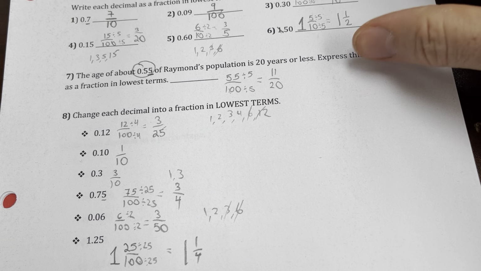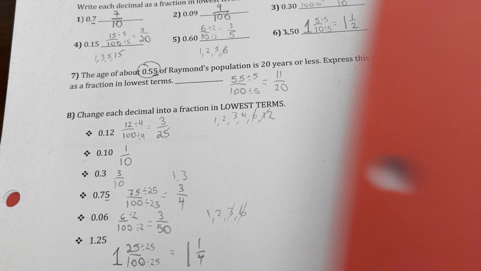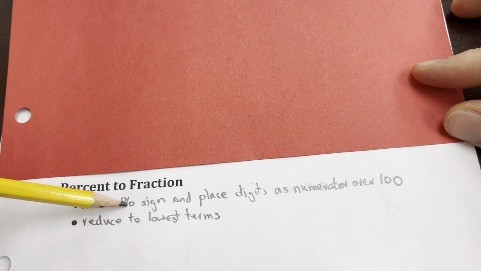Now we're going to go from a percent to a fraction. So to show you this one, here are the steps for percent to a fraction. So we're going to remove the percent sign, and what does that percent sign mean again? Percent sign means out of 100.